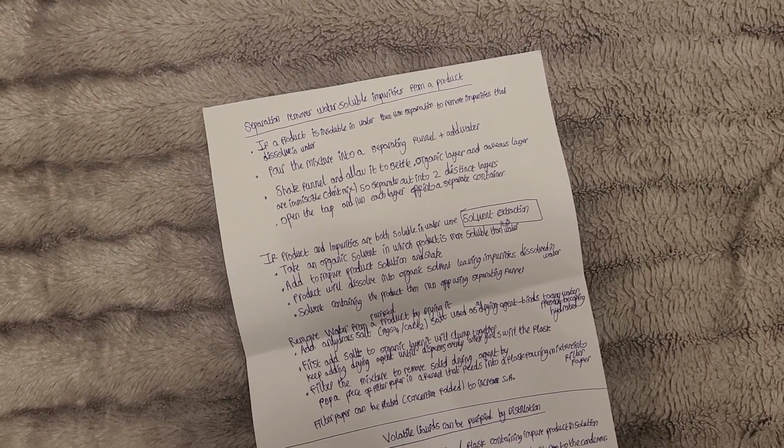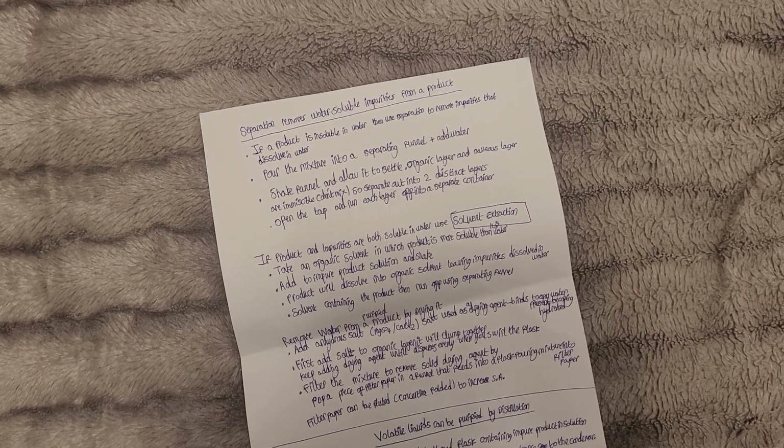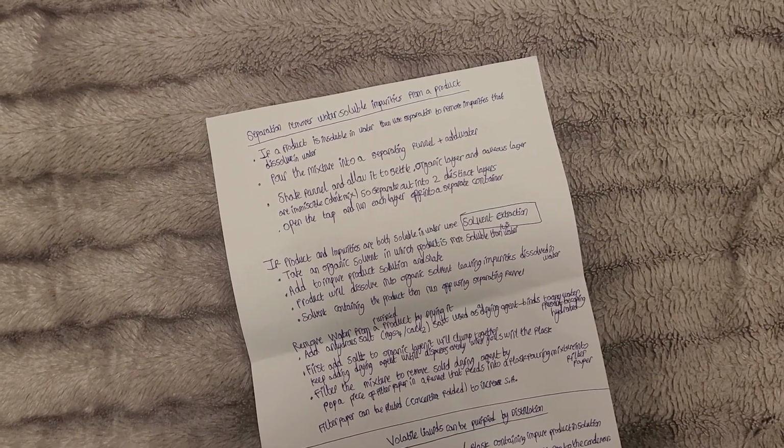The organic layer and aqueous layer are immiscible, they don't mix, so they separate out into two distinct layers. Open the tap and run each layer off into a separate container.